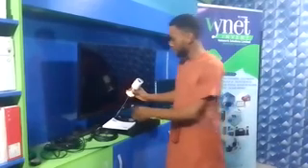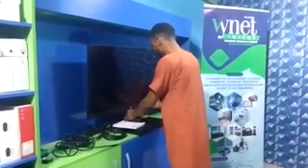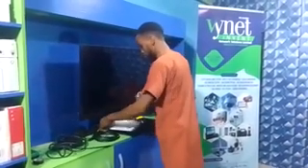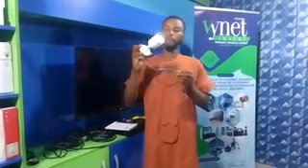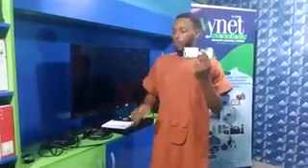Now, come to this part. We have the camera. This is the camera. We have different types of cameras. We have the indoor camera, we have the outdoor camera. We call it PTZ, pan tilt zoom. So this particular one you are seeing here is an outdoor camera. They call it an outdoor bullet camera.